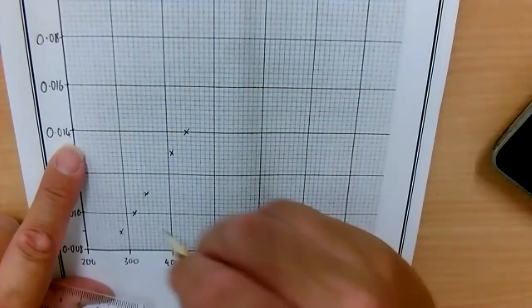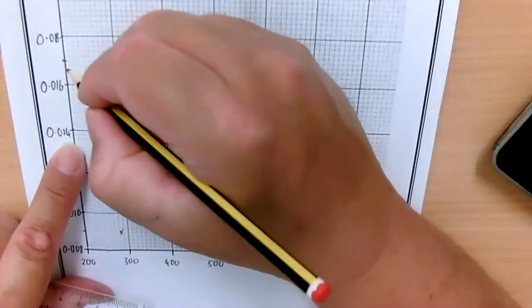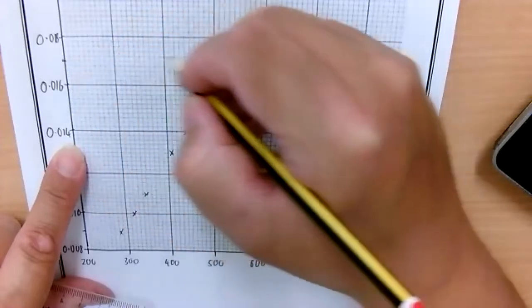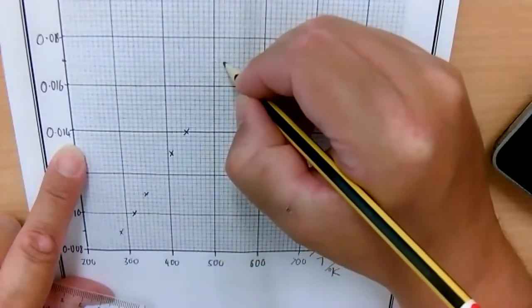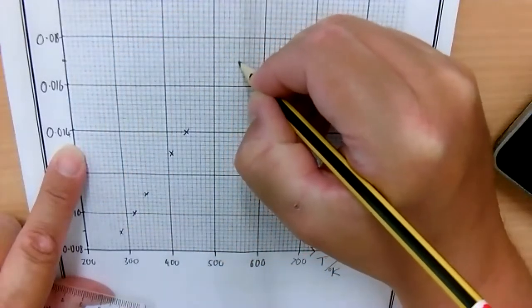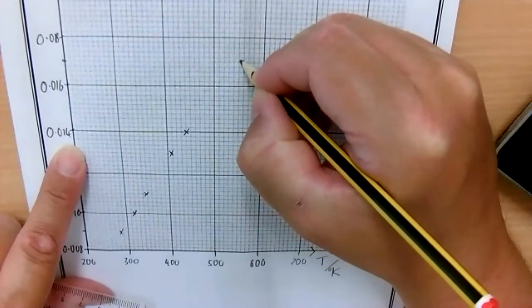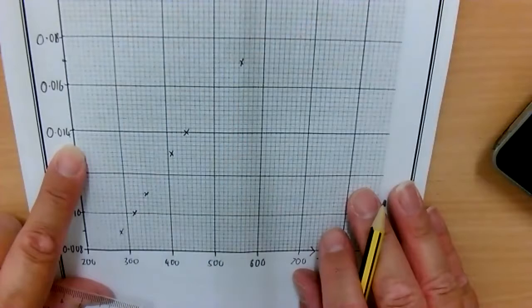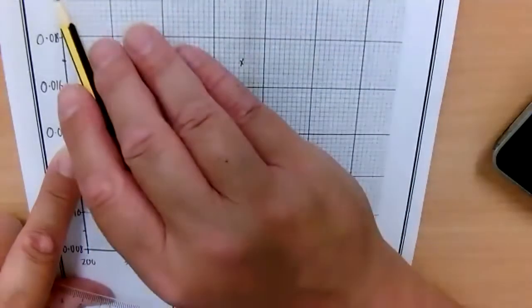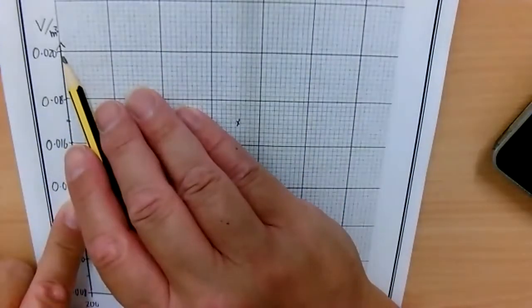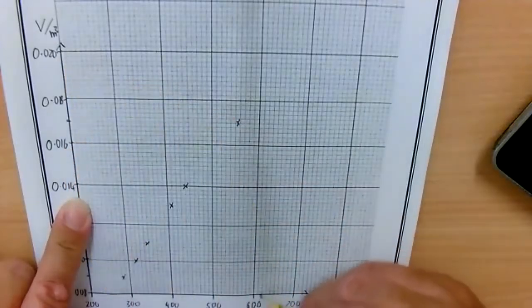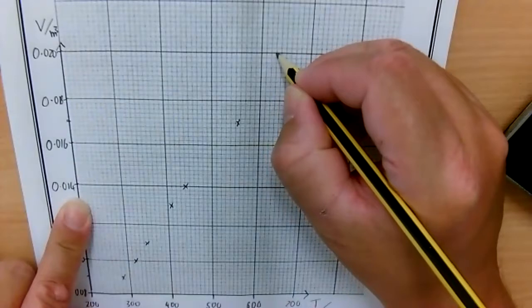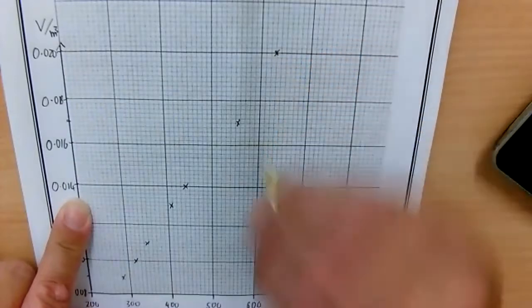Next one would be 0.017, up here somewhere, which would be 554. So there's 500, 10, 20, 30, 40, 50. That's 60. So halfway between the two, roughly, would do nicely. As long as you're within about half a small square, you're okay. And 0.020, which is up here, would then be 629. So 600 is here. So 629, 610, 20, well that's 30. 629 is just a fraction below it. So it'd be about there.